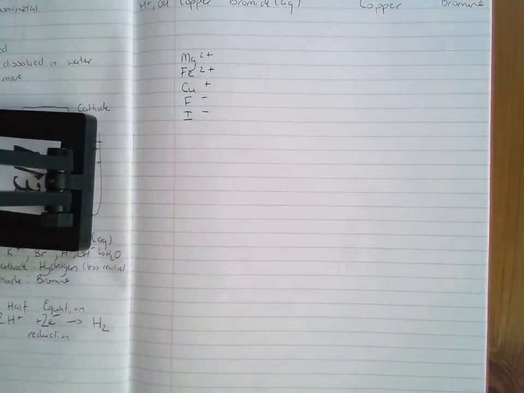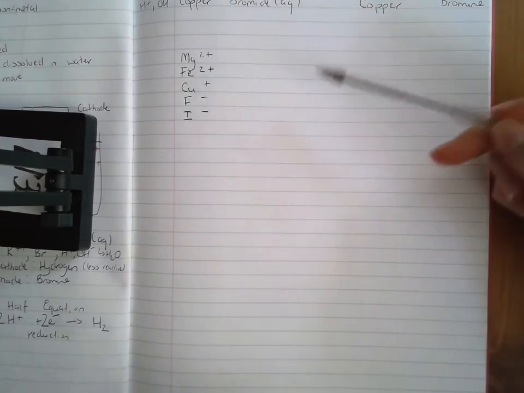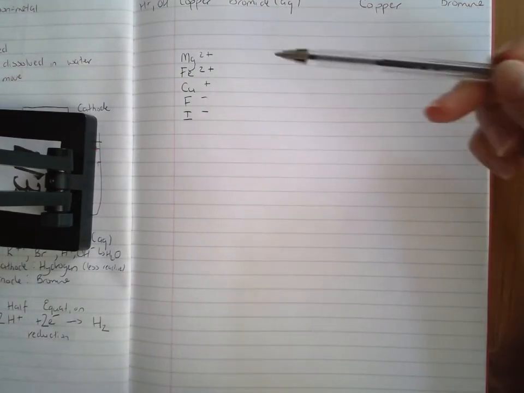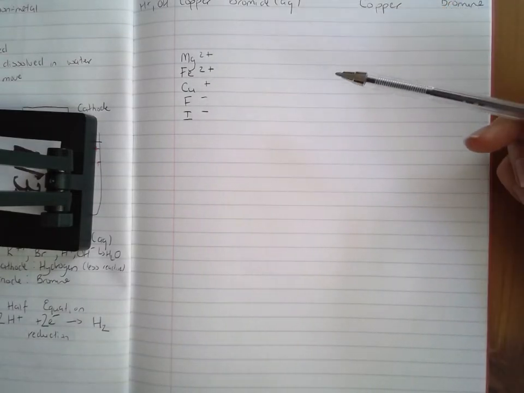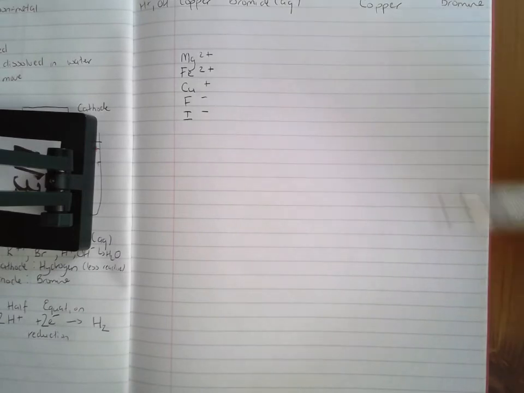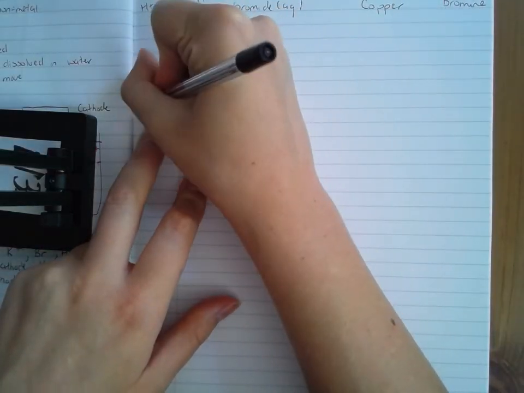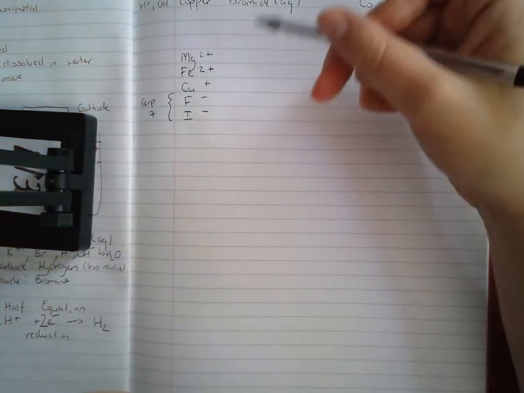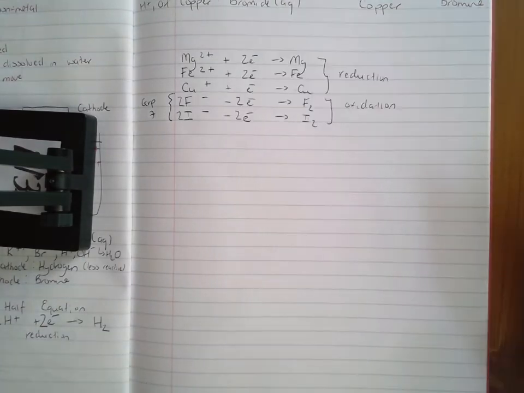So I want you to write me half equations for the following ions. These are the ions you are starting with. How are you going to make them neutral atoms again? You need to write half equations for these 5 ions, and then I want you to tell me if it's oxidation or reduction. Just so you're aware, fluorine and iodine are both in group 7, so they will exist as diatomic molecules. The rest of yours will just exist as single atoms. So press pause, write me those half equations, and then press play again.